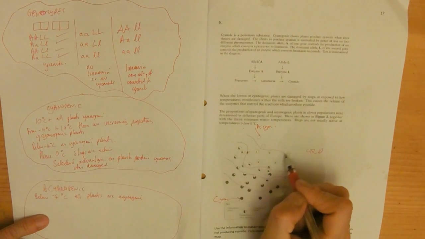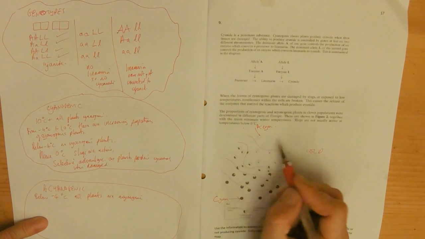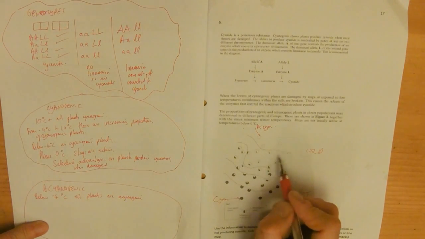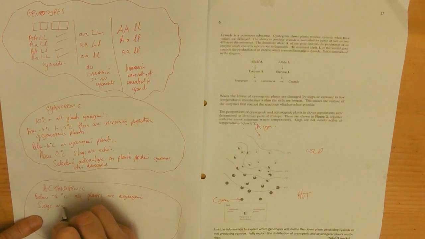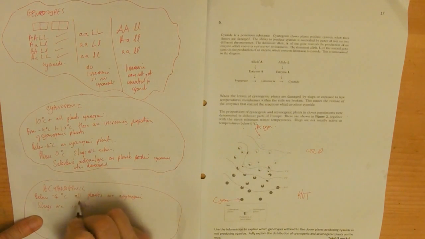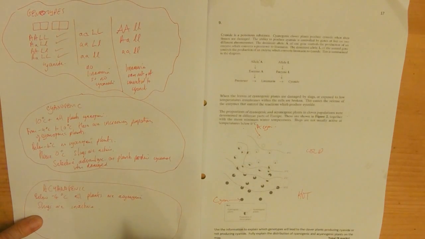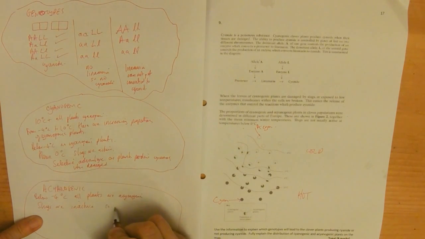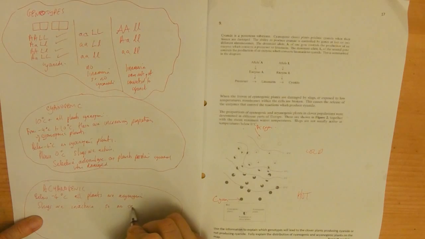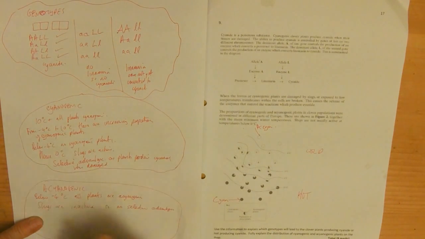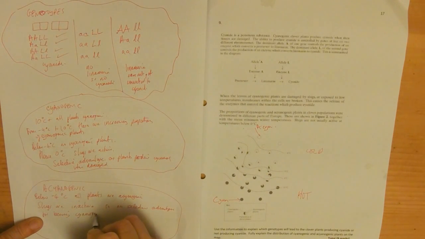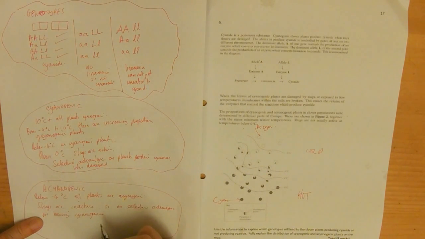Why have we got acyanogenic plants here? Well, they don't need this cyanide. It's no advantage to them because the slugs are inactive. So no selective advantage for being cyanogenic.